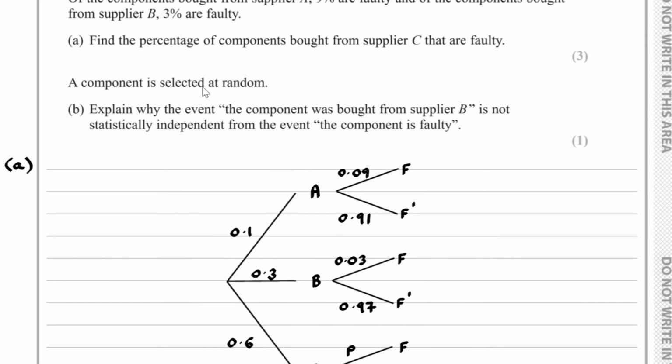And then a component is selected at random. We have to explain why the event that the component was bought from supplier B is not statistically independent from the event the component is faulty.